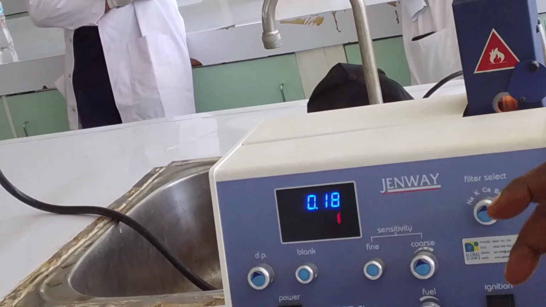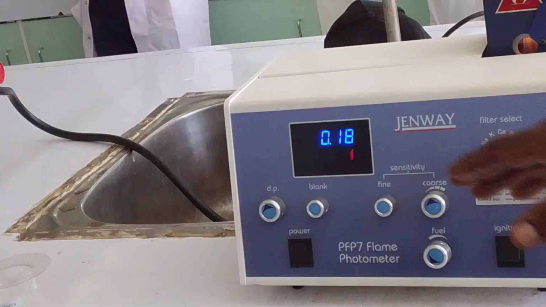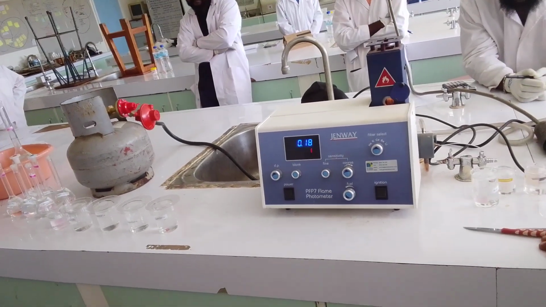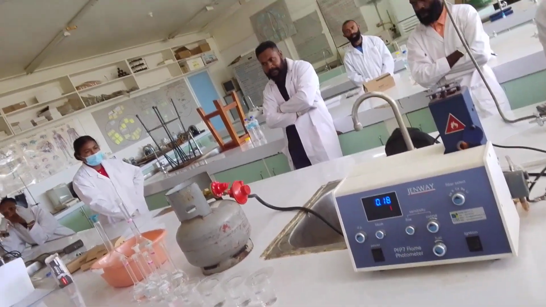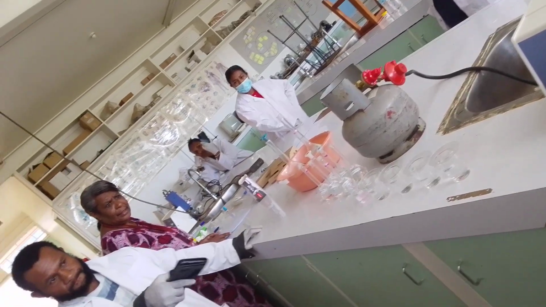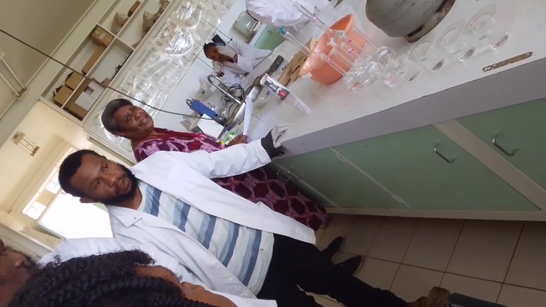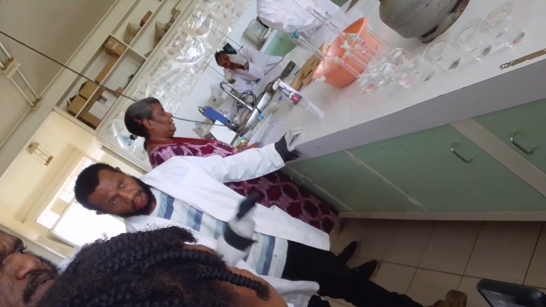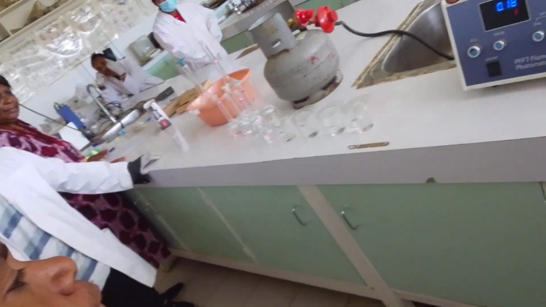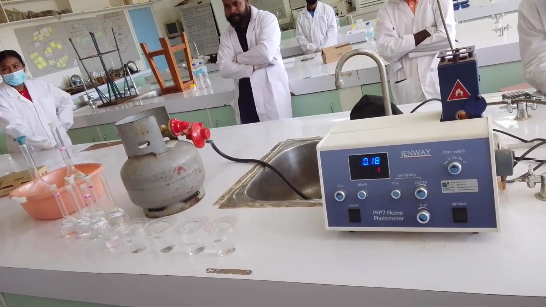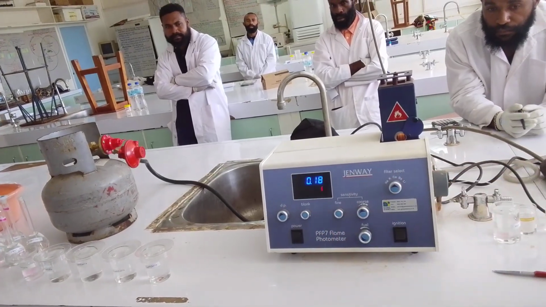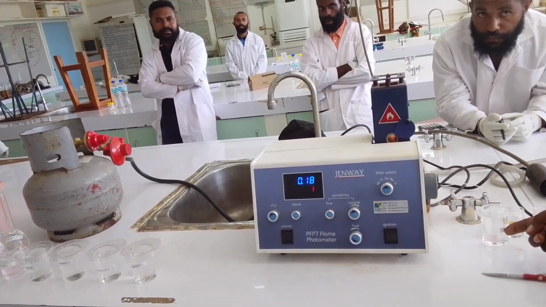So that solution will have to be taken to the lab as the blank. The blank is for the analyzed solution you'll be using. Like this one, you use distilled water, so we are using distilled water as the blank.